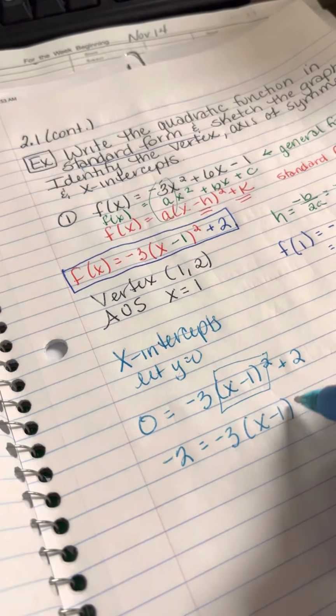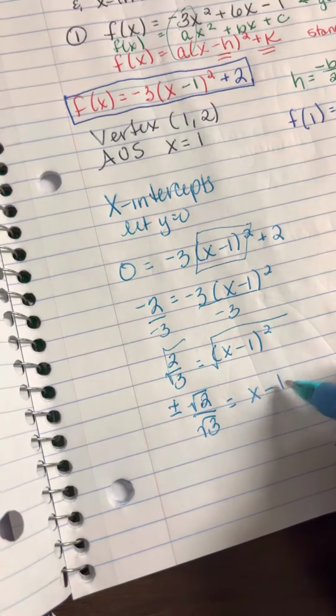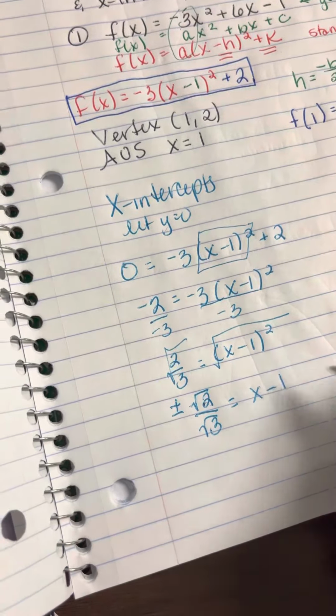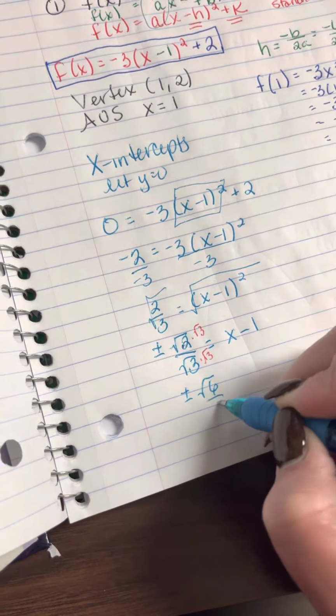Dividing both sides by -3. Getting rid of that power of 2 by taking the square root of both sides. So we have the square root of 2 over the square root of 3, because when we take the square root of a fraction, we take the square root of the numerator and denominator separately. And then we can rationalize that. So that's from chapter A. So we multiply by the square root of 3 over the square root of 3. So we get plus or minus the square root of 6 over 3.